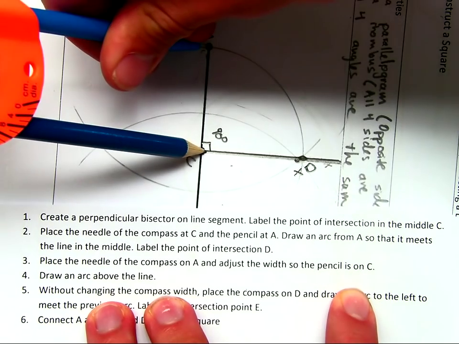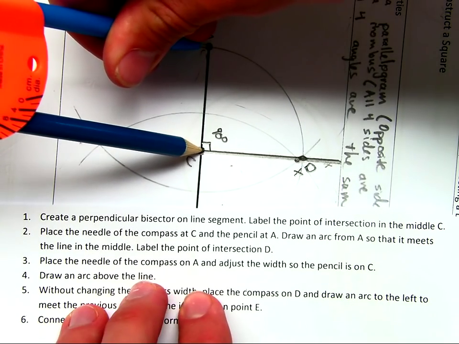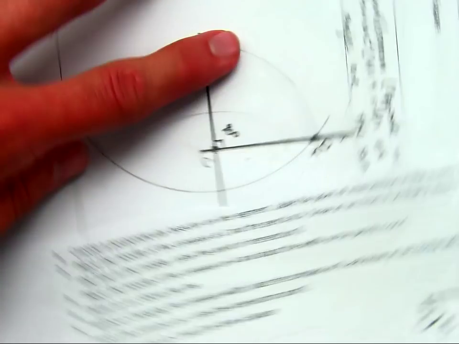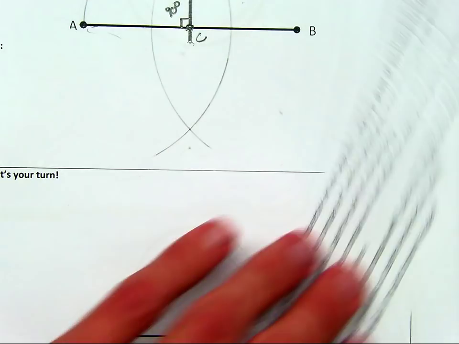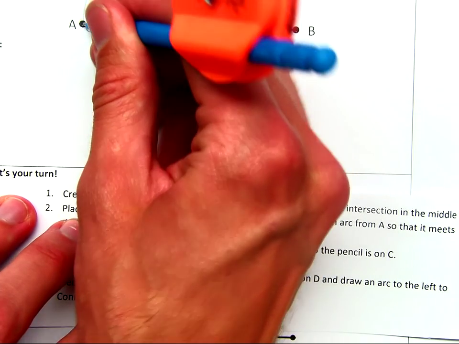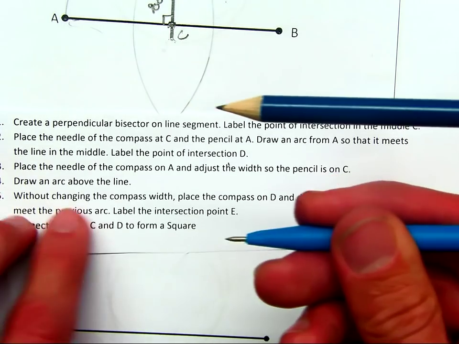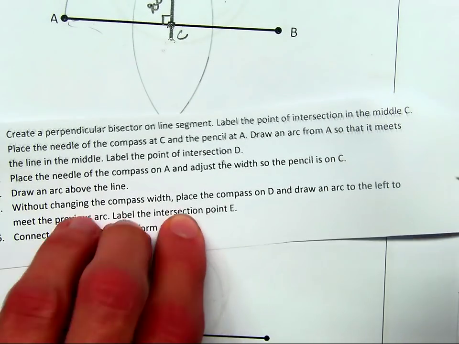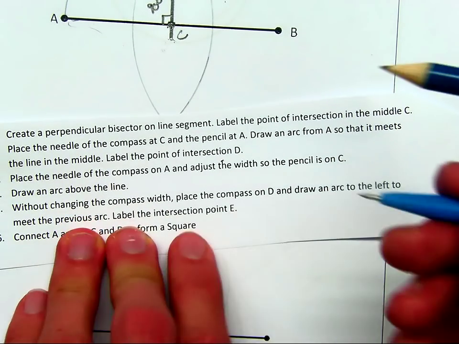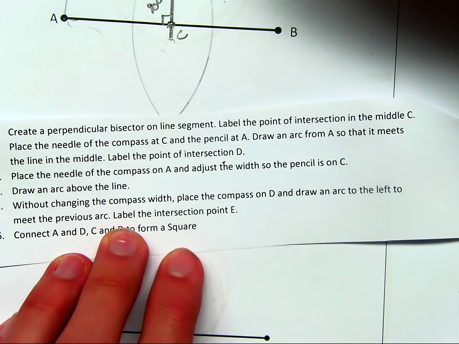And looks good. Draw an arc above the line. So let me go right side up so the directions make sense. So keep the needle at A, and there you go. Don't let it slip without changing compass. Place the compass on D, draw an arc to the left. So compass on D, needle goes on D.